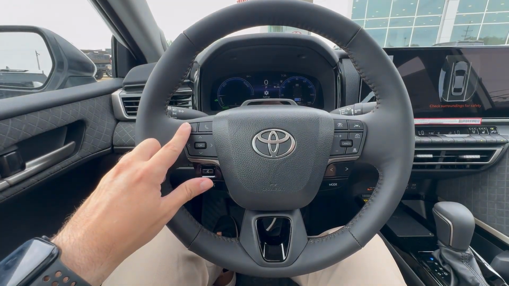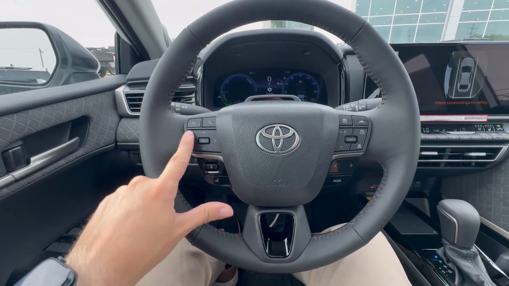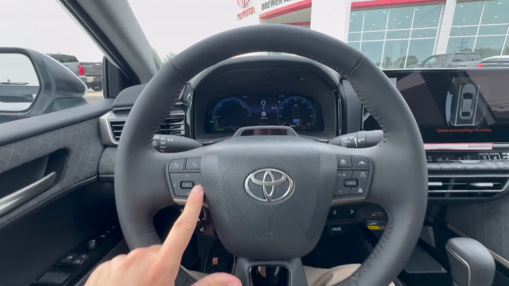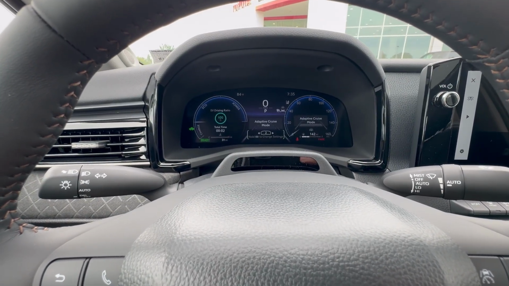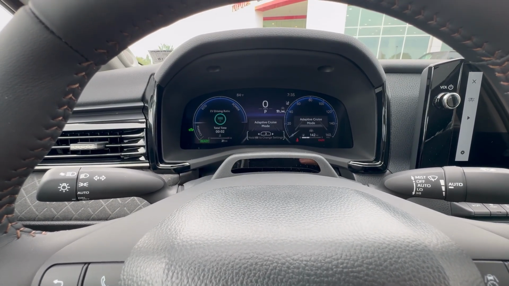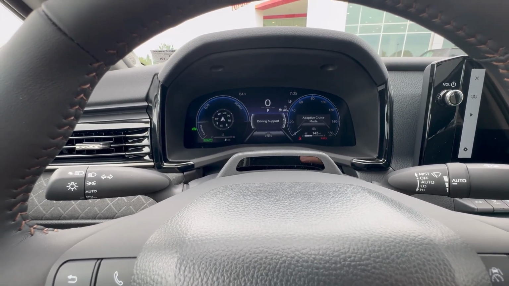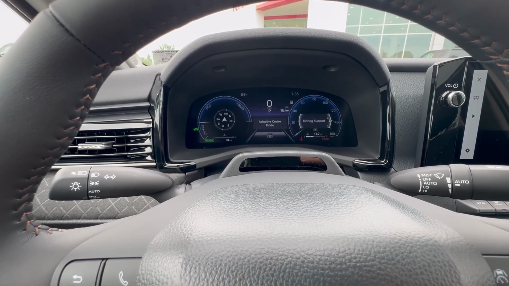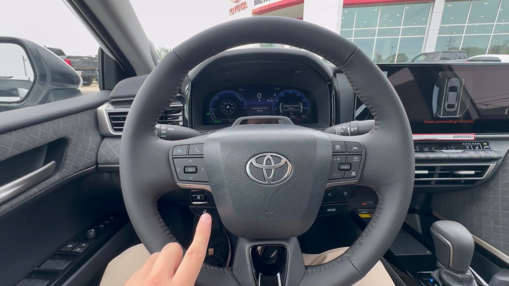So on the left side, you have your back button, your call button. If somebody calls you, you can answer it. All these arrows right here are to control that digital gauge cluster right in front of you. So you can actually customize 3 different pages. Then when you hold the OK down, you can customize what's on each individual page. So really in the end, that's just up to you how you want to customize that. Then you have your volume down and up and your voice to speak right here.